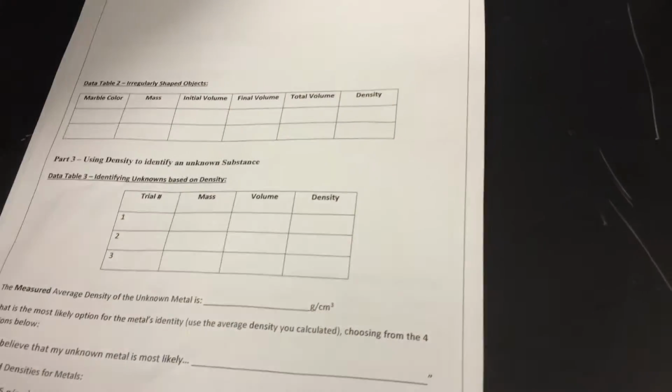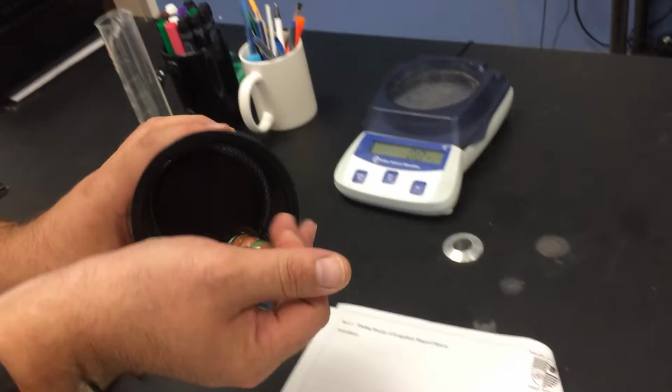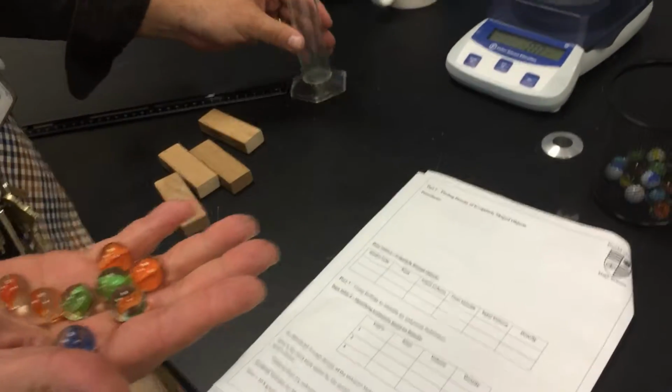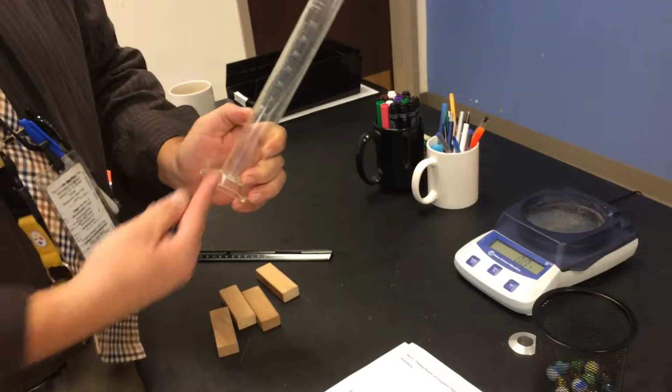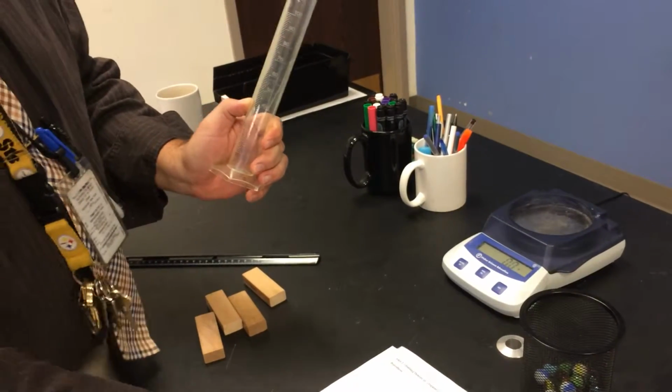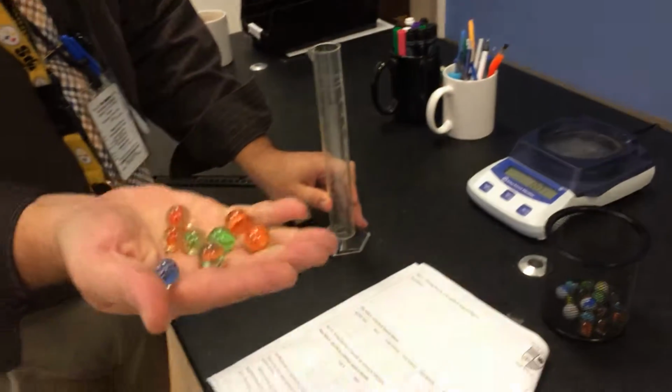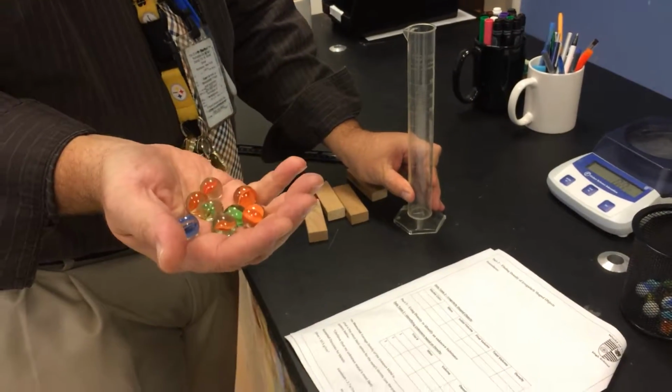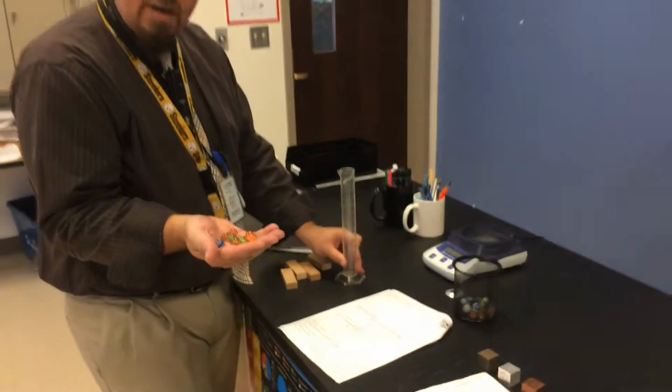Part two, you're going to do a procedure on an irregularly shaped object. We're going to use marbles. I want you to find the volume of the marbles by displacement. So you want some water in here. You're going to need an initial volume. I'm going to ask you to use at least 5 marbles, if not 10, depending on how many we have available to us.